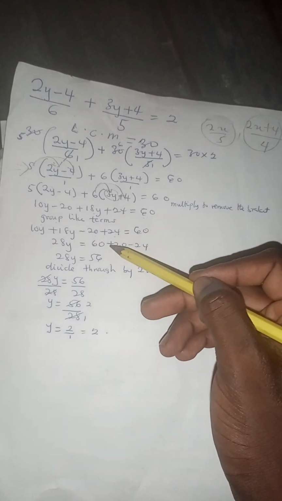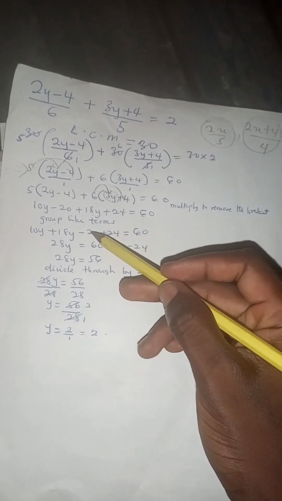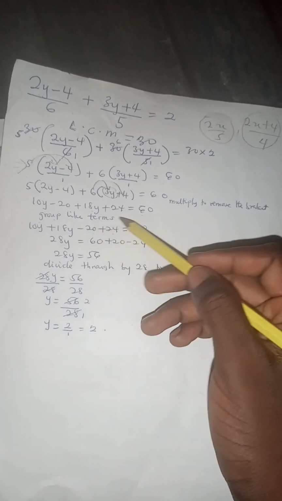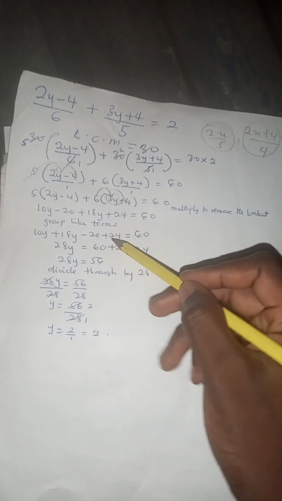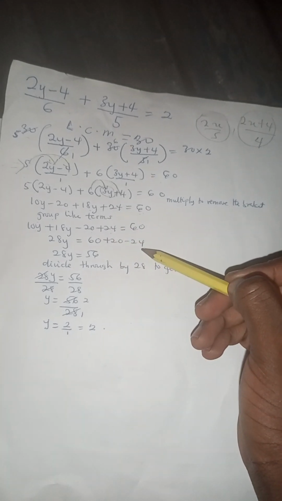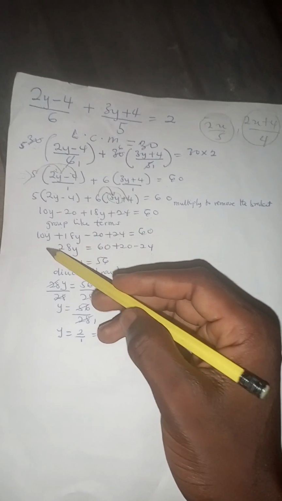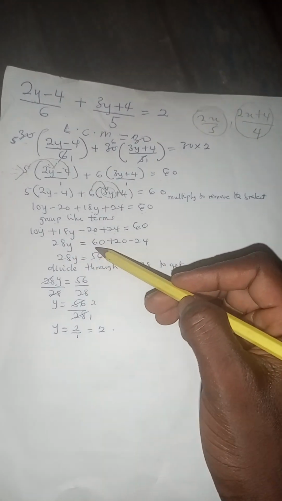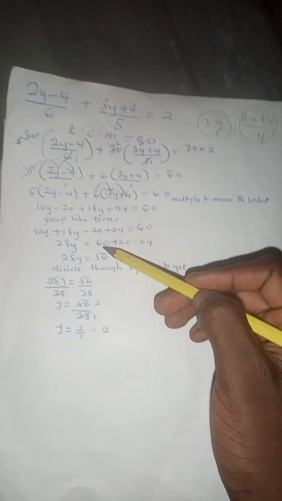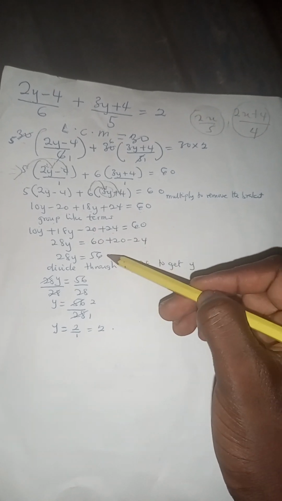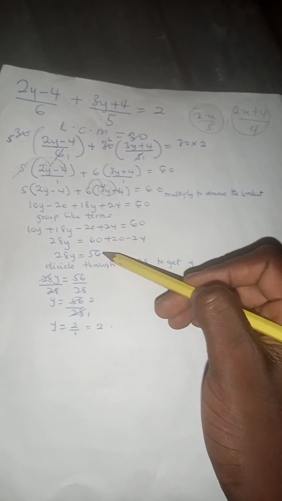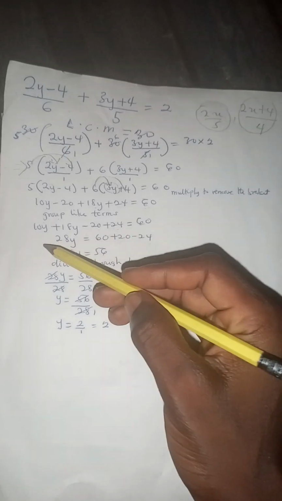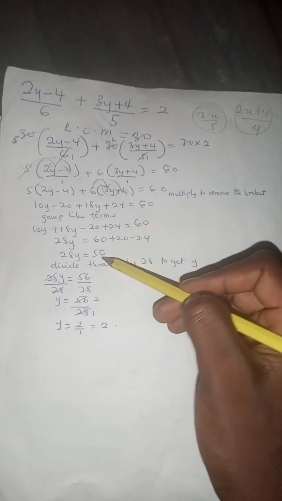So we already have 60 here. Then the negative 20, when it crosses the equal sign, becomes positive 20. Then the positive 24, when it crosses the equal sign, becomes negative 24. So the rest is simplification. 18 plus 10 will give us 28. Then 60 plus 20 will give us 80. Minus 24 will give us 56. So that is how come we're having the 56 here. Now we're having 28y is equal to 56.